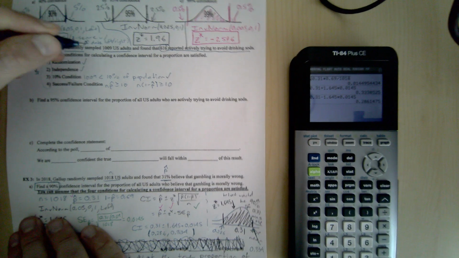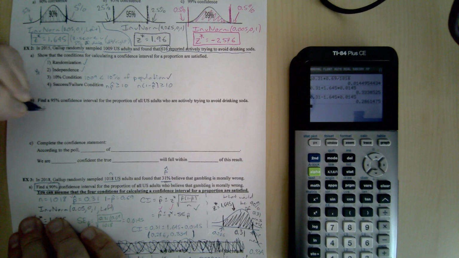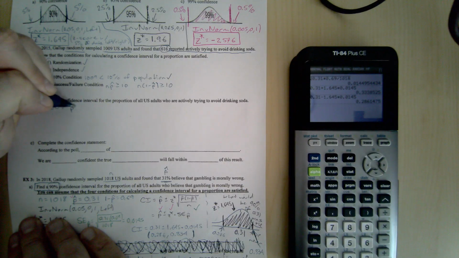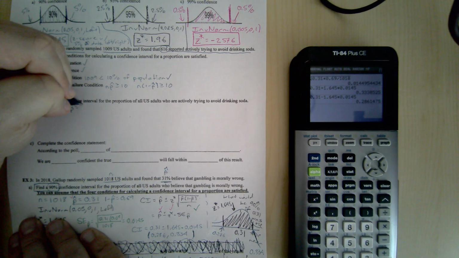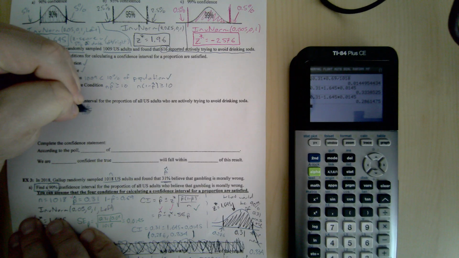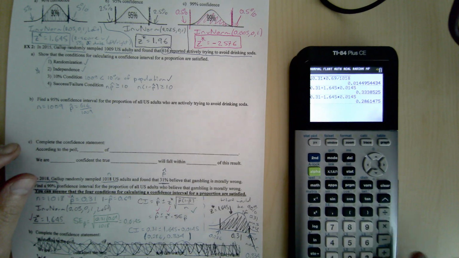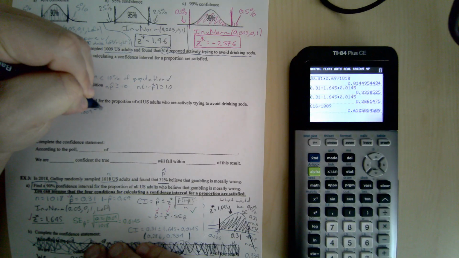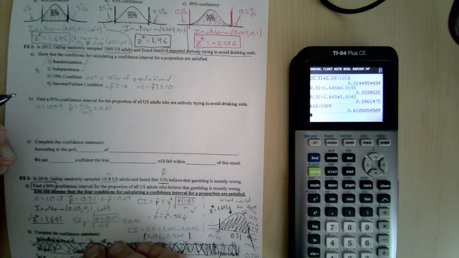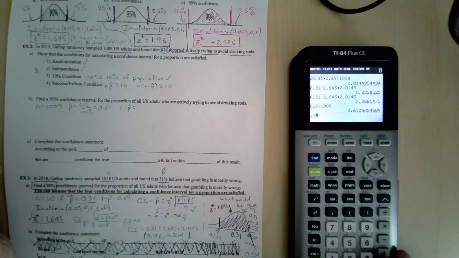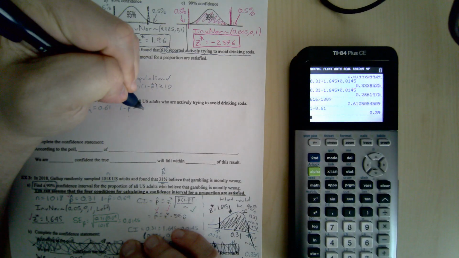So, let's find n. n is right here. And p hat is just the proportion of people that said yes in the survey. So 616 over 1,009, which is 0.61. And then 1 minus p hat, 1 minus 0.61, is 0.39.